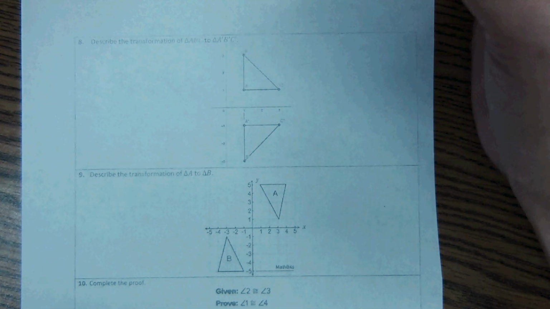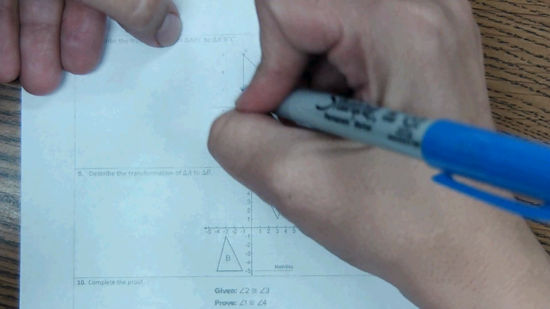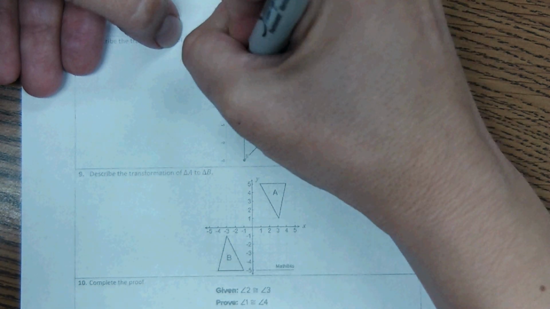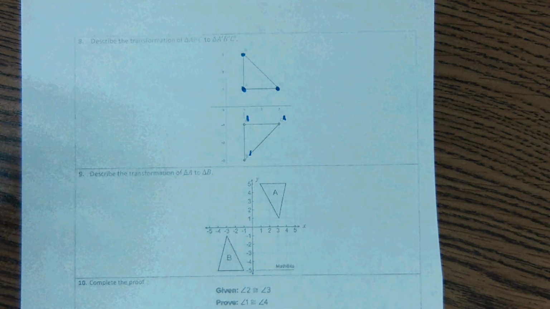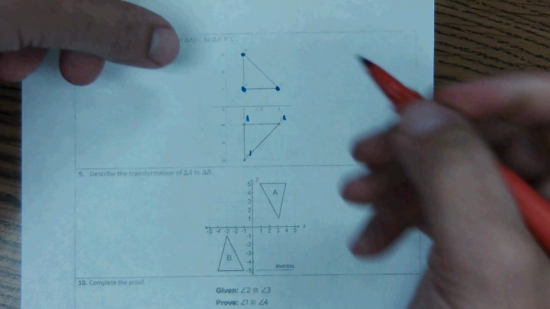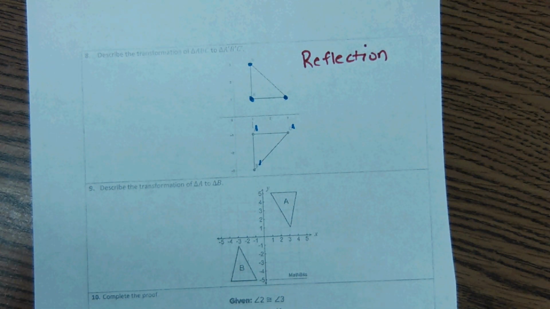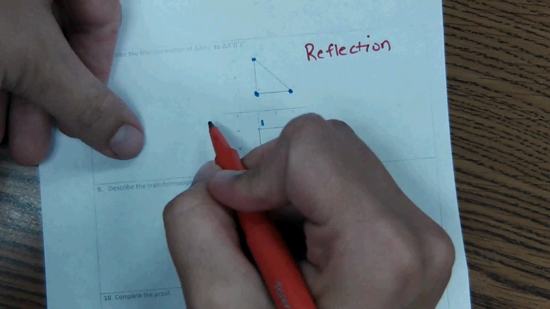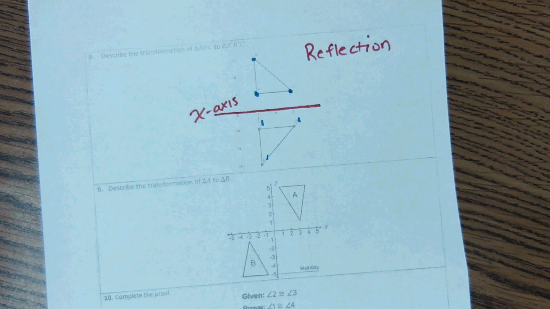So for 8, it says describe the transformation from triangle ABC to A'B'C'. ABC right here is the original, the pre-image, and then A'B'C' with a little mark is the image after the transformation. Keep that in mind, and it looks like a reflection. Some of you probably have that already. We're going to get more specific with it though. It is reflecting over this line here. We can see that, and that line is the x-axis.